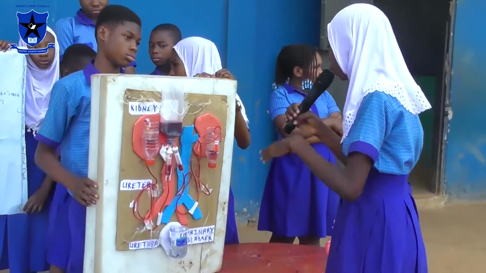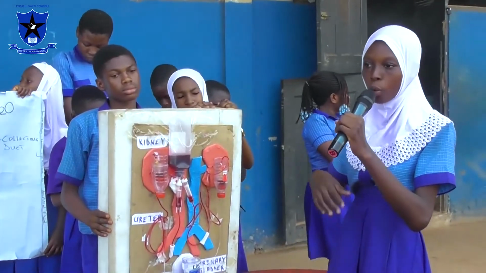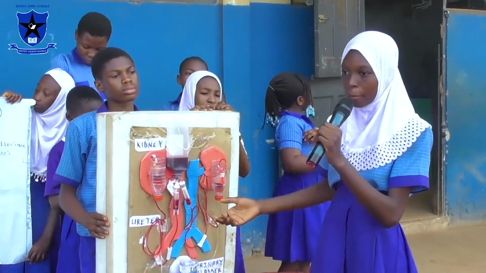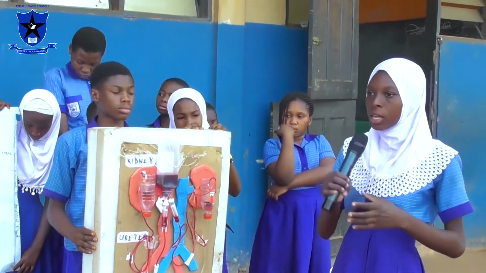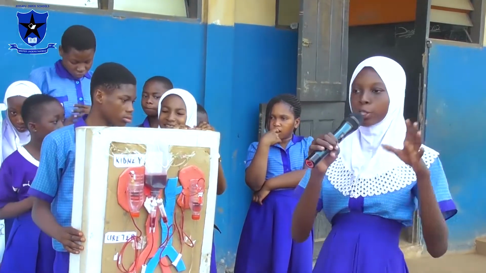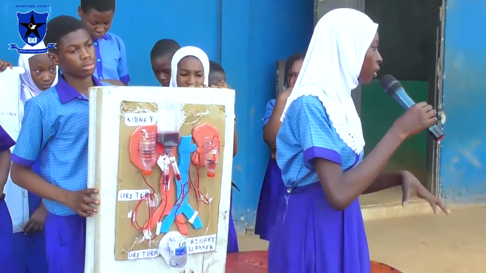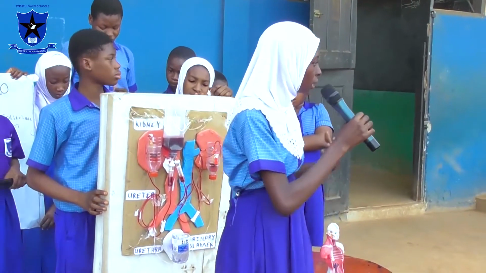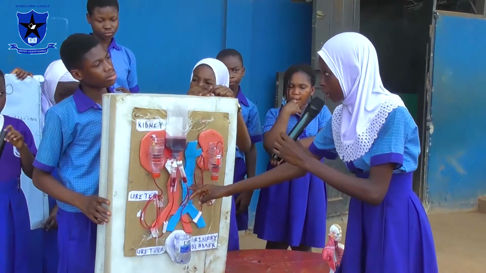The organs use the oxygen. Another portion of the heart is referred to as the superior vena cava. The superior vena cava carries the deoxygenated blood that passes through the heart to the lungs, where oxygen is attached to it, and it becomes oxygenated.